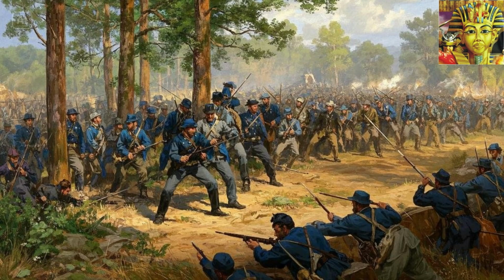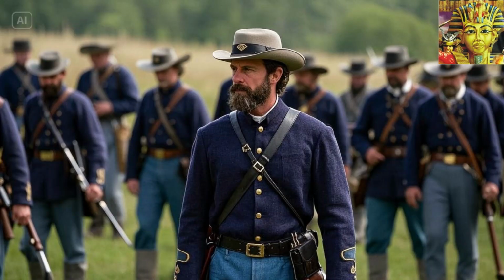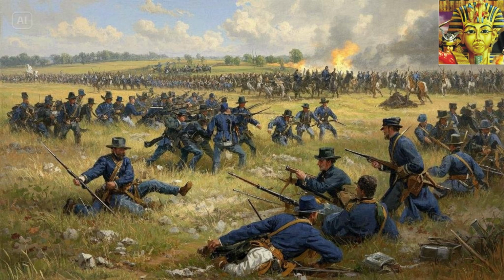Psychological impact. The Union's defeat at Chickamauga also had a significant psychological impact on both sides. For the Confederates, the victory at Chickamauga boosted morale and reinforced their belief in the possibility of ultimate victory. For the Union, the defeat was a demoralizing blow that led to a loss of confidence in their leadership and strategy. Lessons learned from the Union's mistakes.